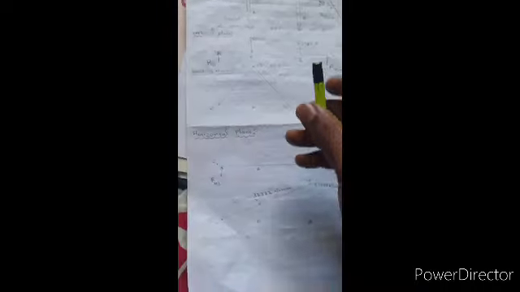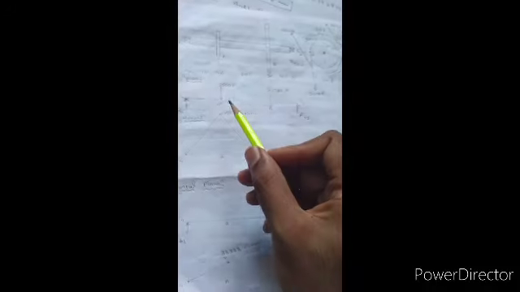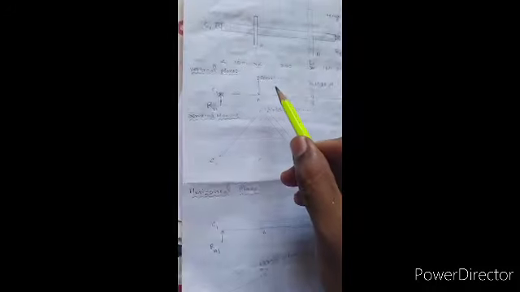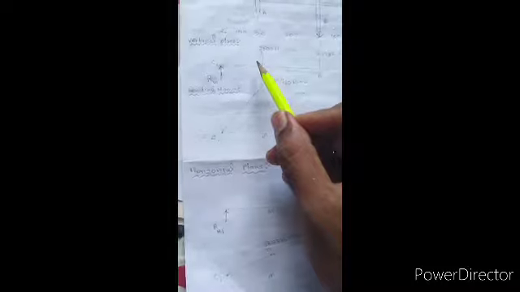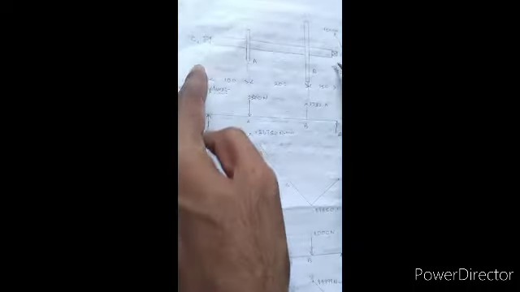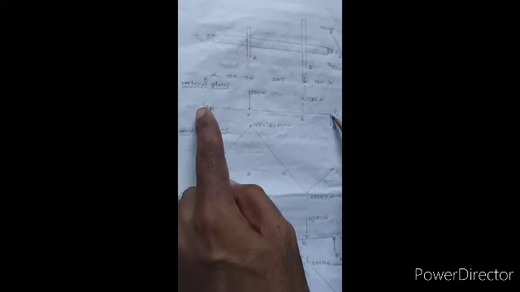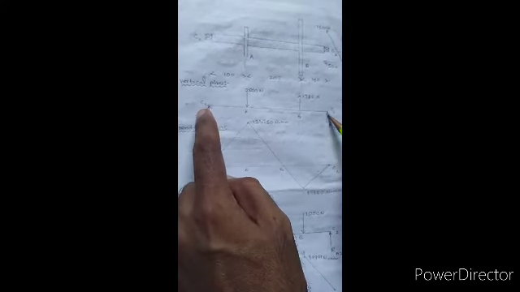Okay, now let us draw the force diagram for the vertical plane. So first you draw the line diagram for the shaft. Okay, this length, just draw it here. Okay, we are going to draw the vertical loads. All the vertical loads we are going to draw now.